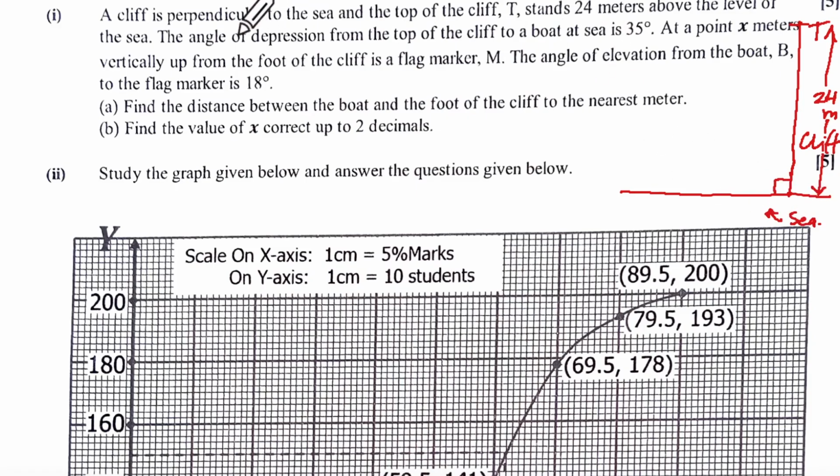The angle of depression from the top of the cliff. So I'll have to show the horizontal and 35 degrees. And this is B, which is the boat. This is 35 degrees. So this angle also becomes 35 degrees from here to here.